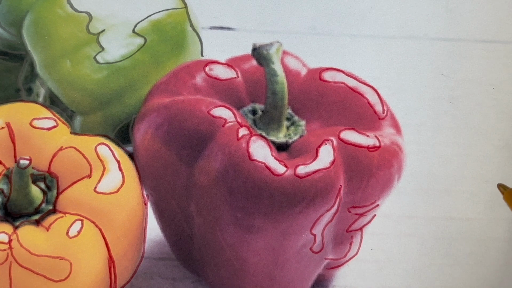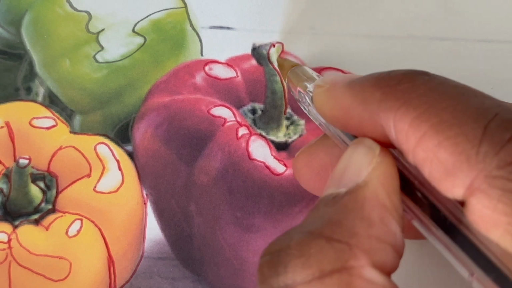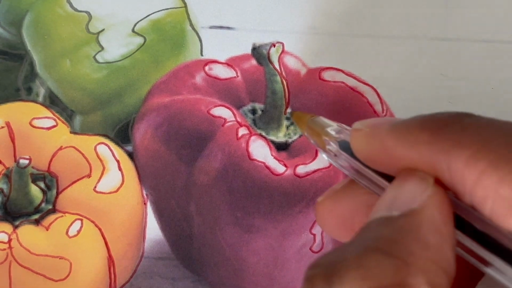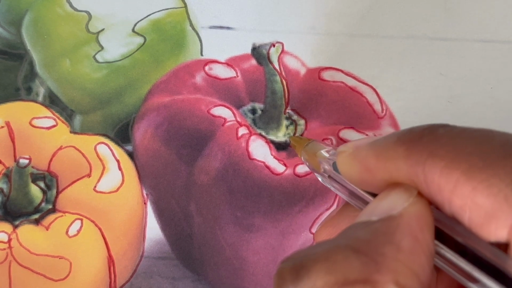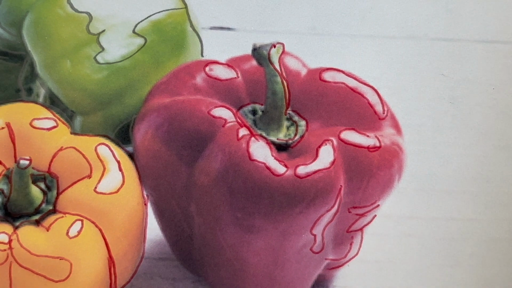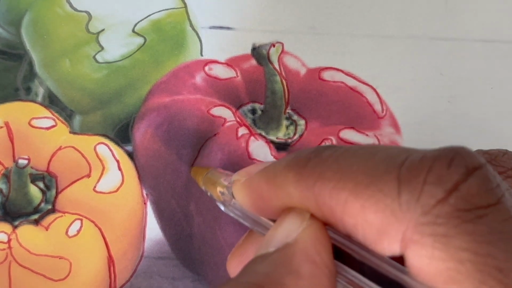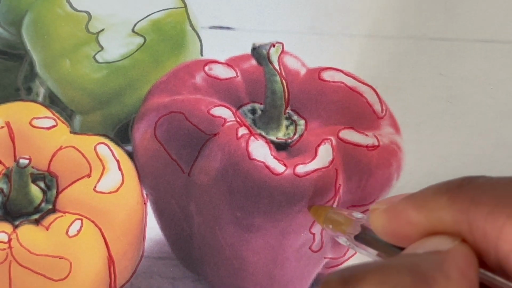Now I'm gonna go to my shadows. Oh wait, here's the stem, it has a highlight on it. I don't have a very steady hand, you guys, so my outlines are not that great. All right, let me go ahead and outline my shadows, my darkest points.